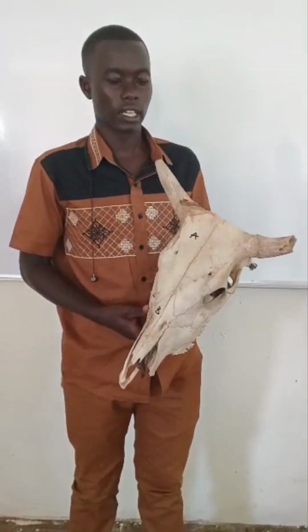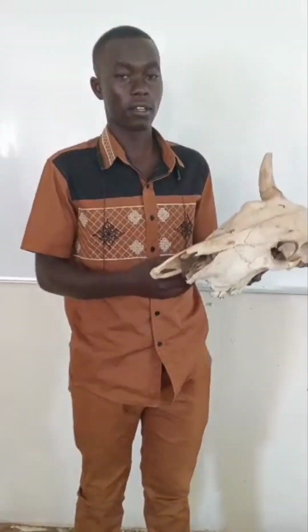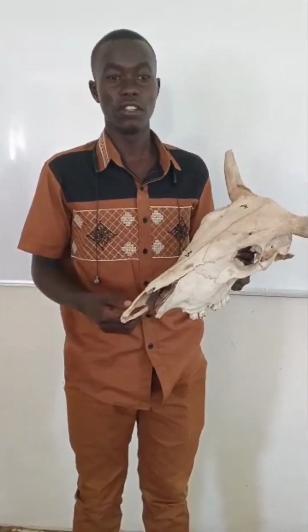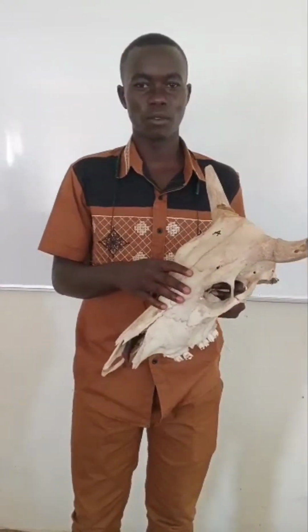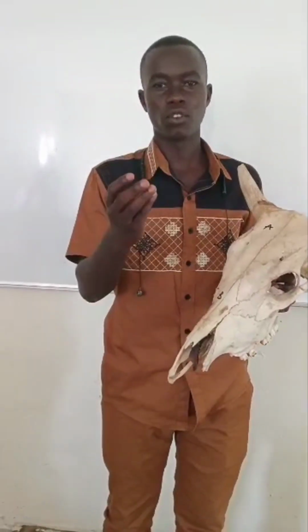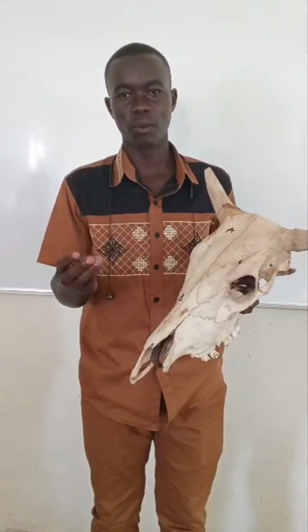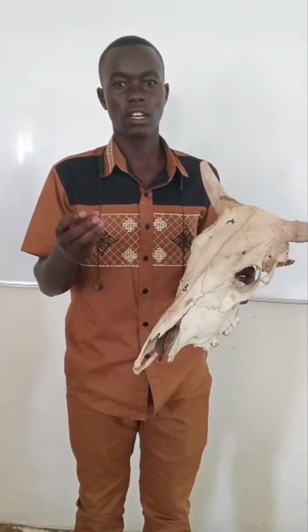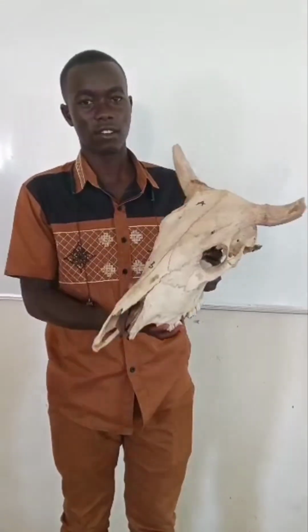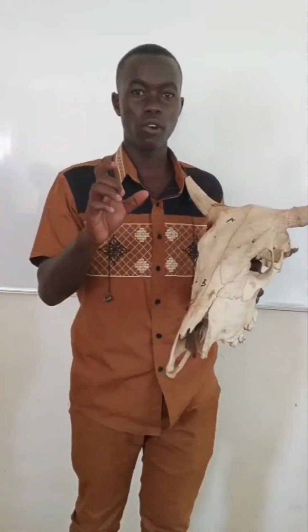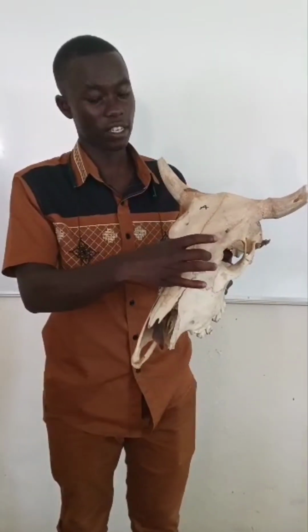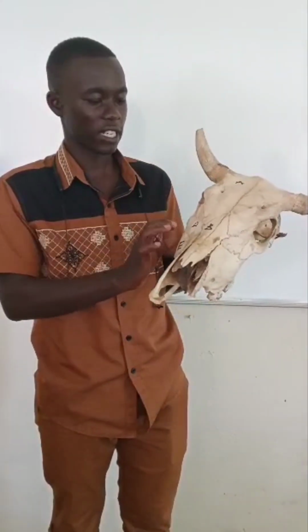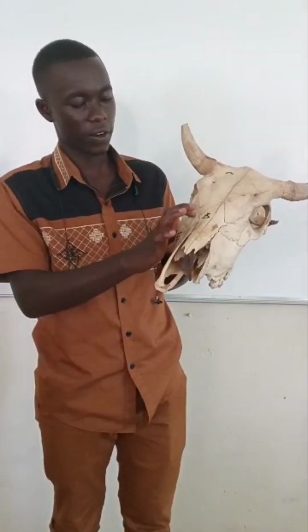Like our brother said, examples of pneumatic bones you also have are the frontal bone and then the maxillary bone of the skull. And then this is the skull of an animal. The frontal bone is this upper part here, and the maxillary bone is the bone alongside the eye sockets around here.